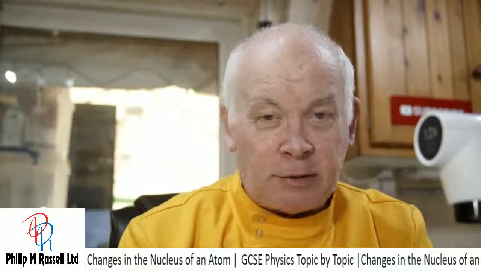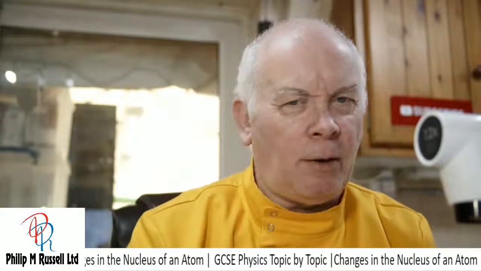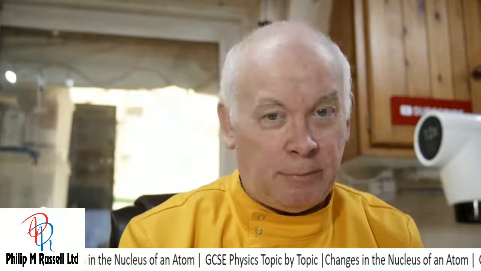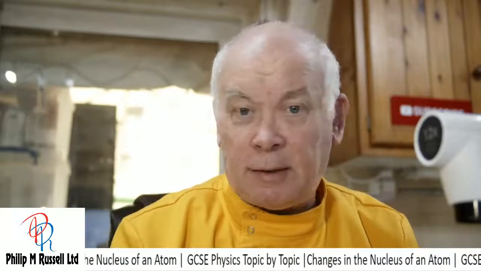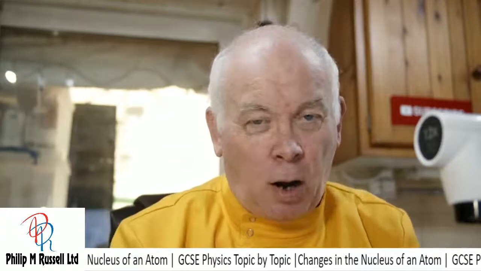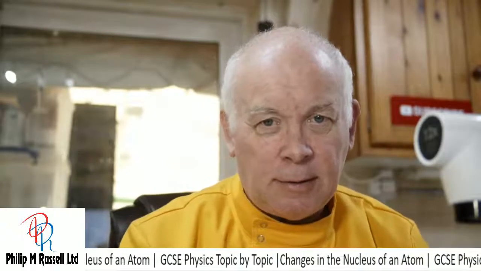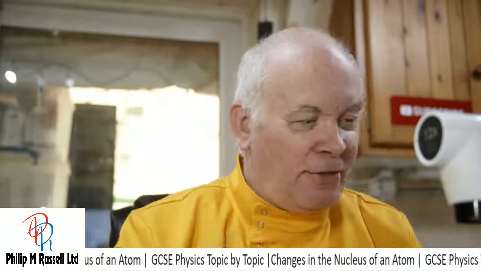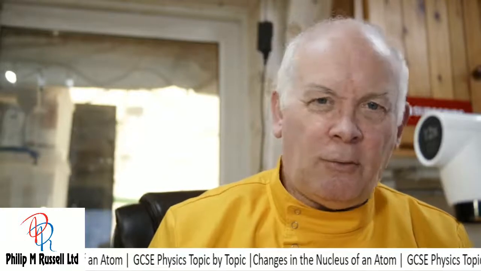We haven't managed to get a working fusion reactor yet. Now that doesn't mean to say we won't get one. It just means at the moment we haven't got a working one yet. And the best minds in science are working on trying to get this to work. And if it does, then we can make all the right sort of energy that we need.